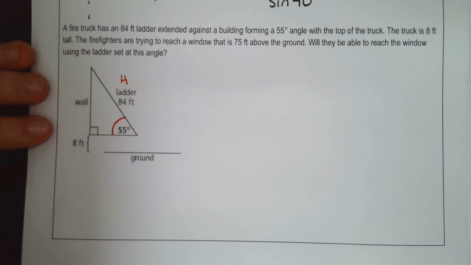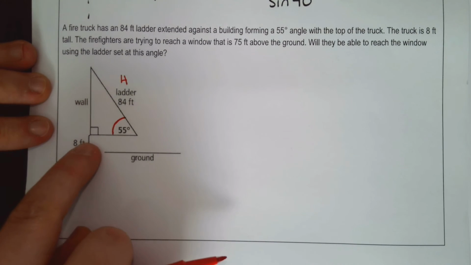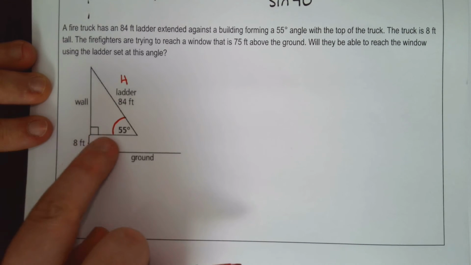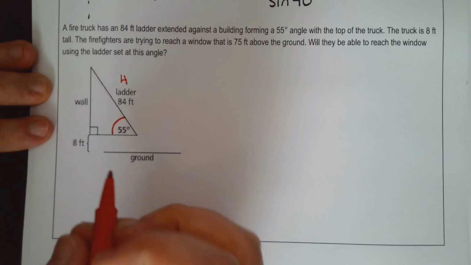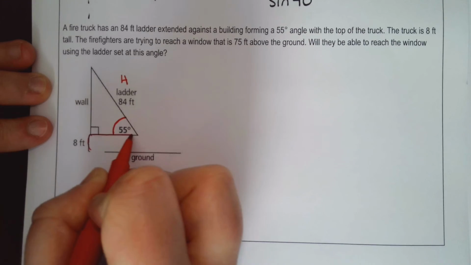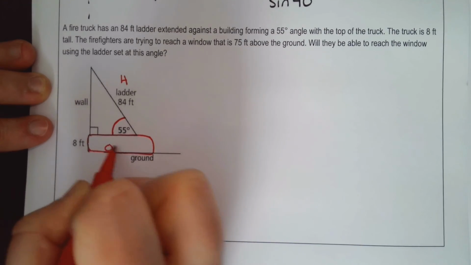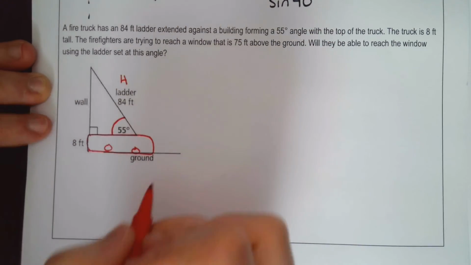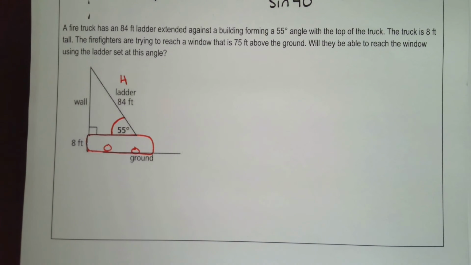The truck is 8 feet tall. So 8 feet right here from the ground to the top of the truck. Because just imagine this is a fire truck. Woo! Ladder. So then, the firefighters are trying to reach a window that is 75 feet above the ground. Will they be able to reach the window using the ladder set at this angle?